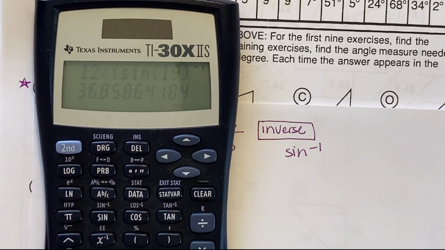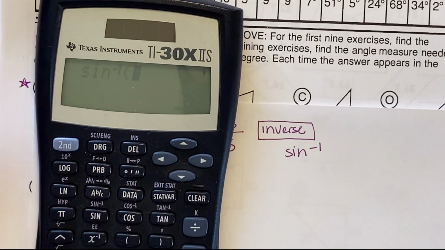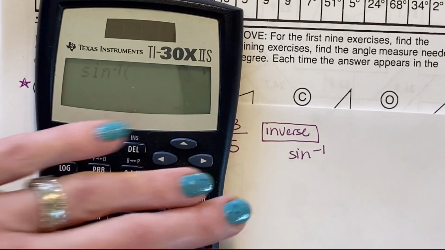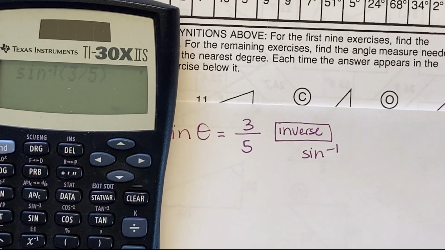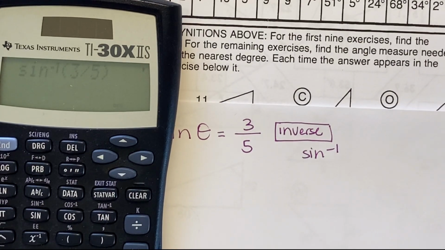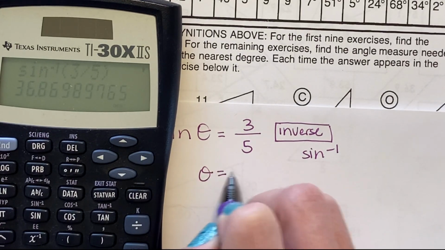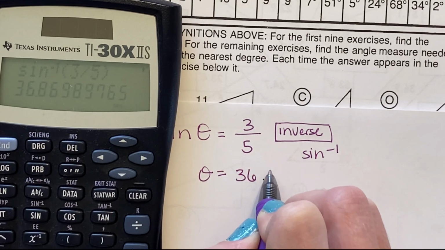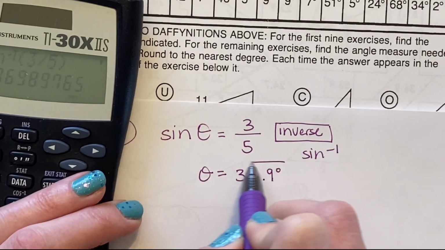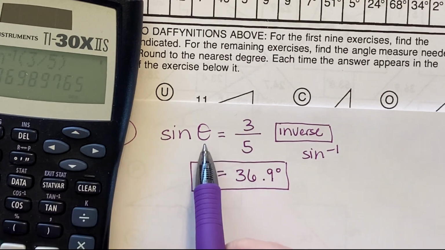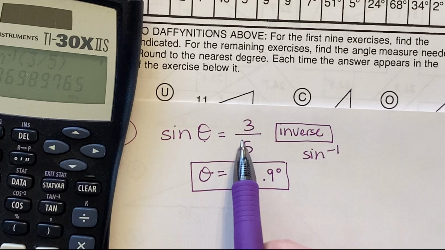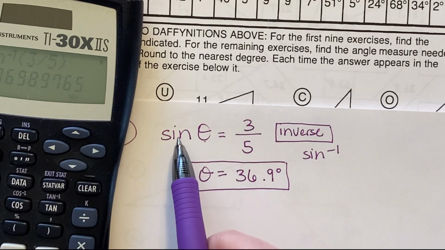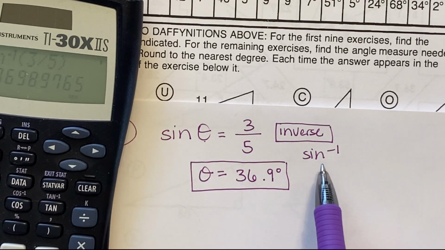I'm going to use my second key. So I'm going to type in the inverse of sine, and then I'm going to type in my value, 3/5. And that's going to give me my angle, 36.869, blah, blah, blah. So my angle is 36.9 degrees. So when your unknown is your angle, you're using that inverse button: if it's sine, you use inverse sine, cosine, inverse cosine, tangent, inverse tangent.